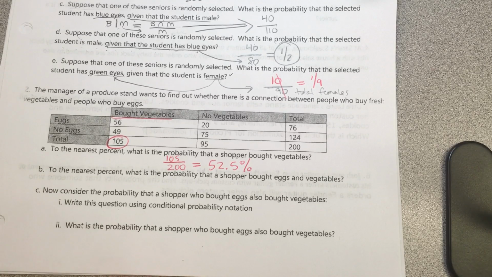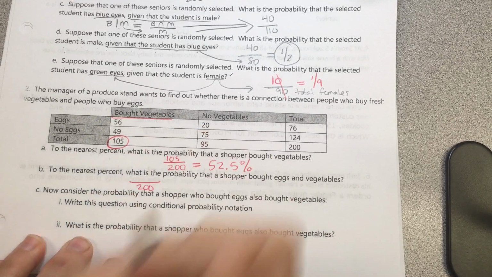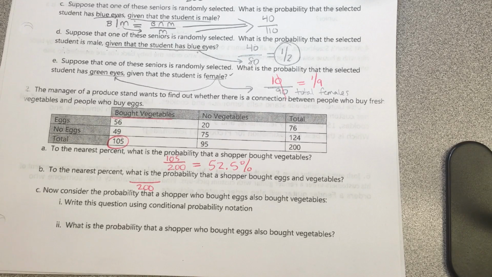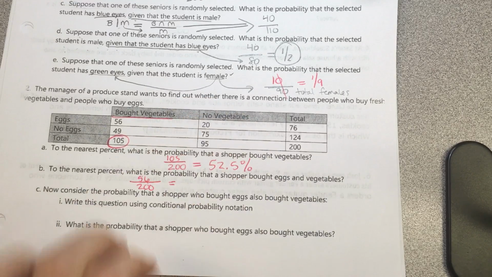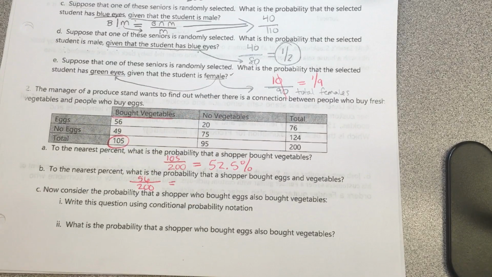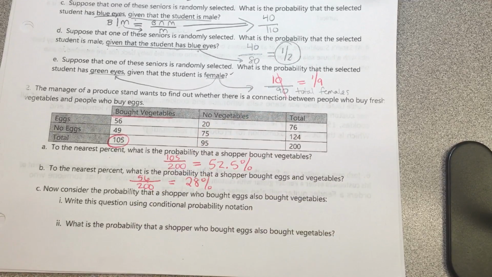Okay. All right, B, to the nearest percent, what's the probability that a shopper bought eggs and vegetables? Okay, again, what's going on the bottom? 200, okay? This time, though, we're picking people who bought eggs and vegetables. How many people bought eggs and vegetables? 56 bought eggs and vegetables. So 56. All right, what do you get when you put that in your calculator? 28%. So what is it as a percent? What do I write? 28%. Okay.